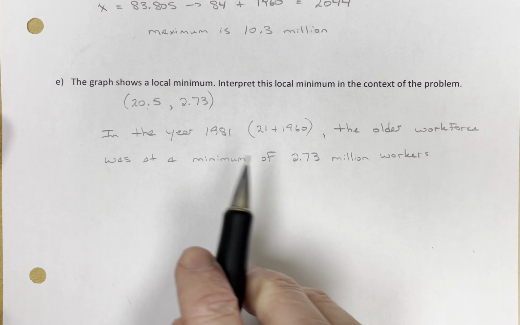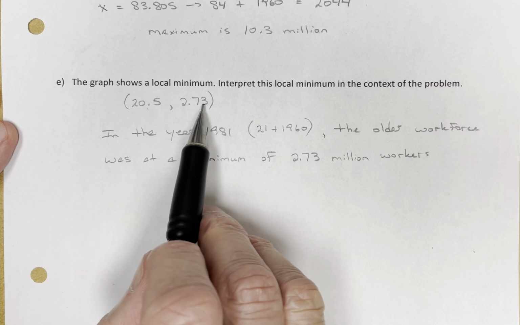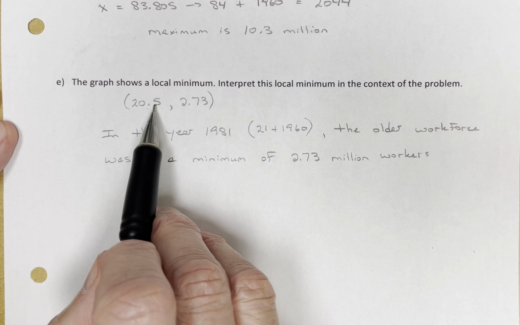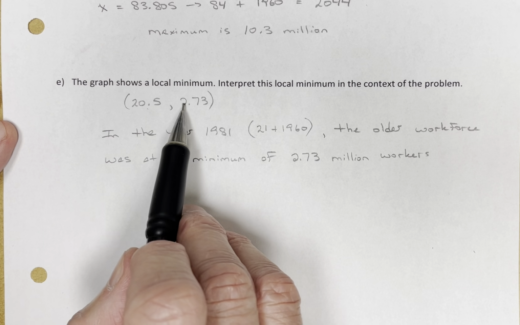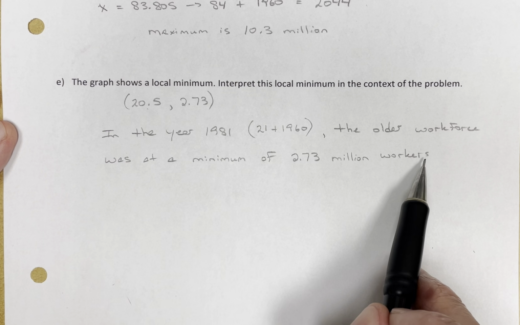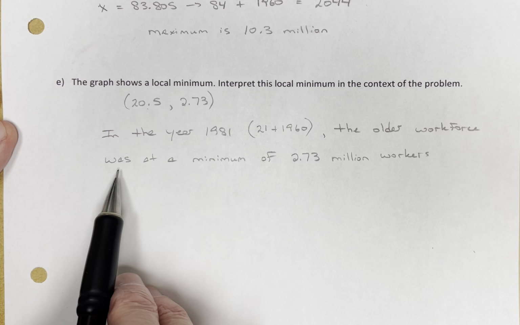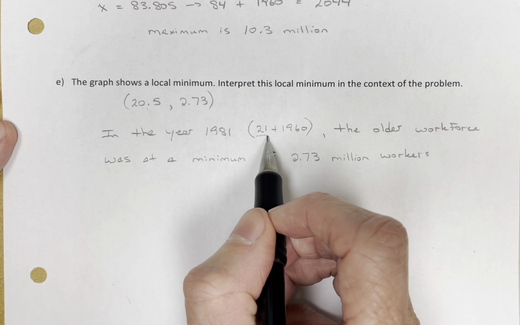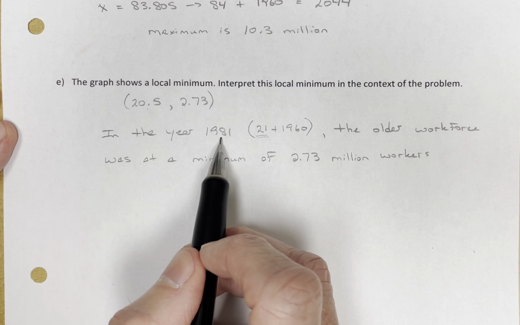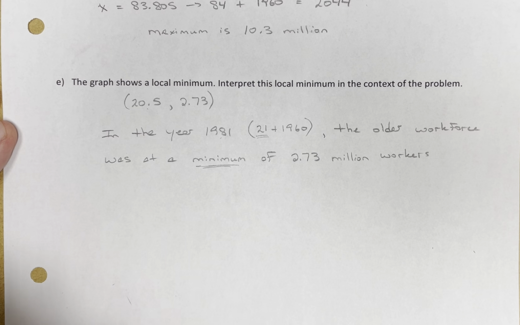We want to include both of these with their labels. 20.5 years after 1960 means we're in 1981. 2.73 million is the number of workers in the workforce, and this is a minimum, so we want to speak to minimum. So we're including the X value, the word minimum because this is a minimum, and the Y value along with their labels. Okay, so there you have it, working with cubic models.